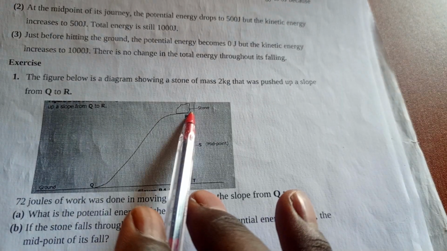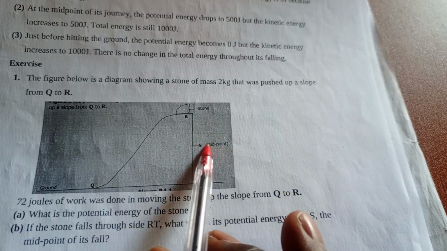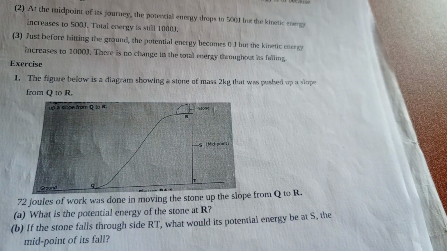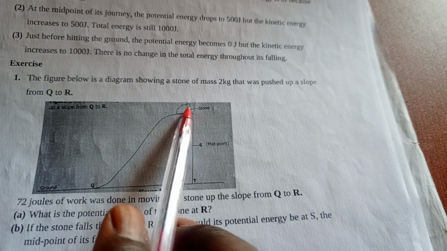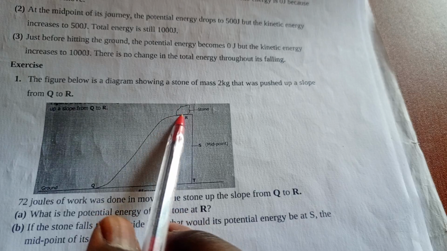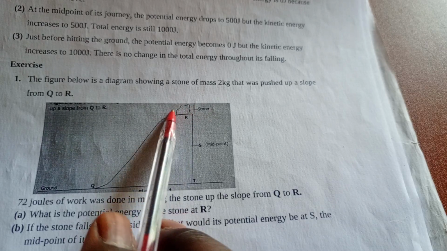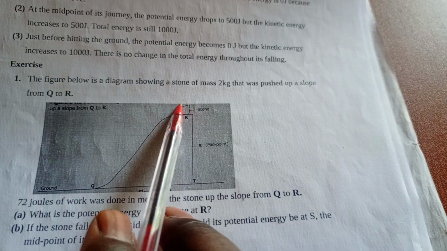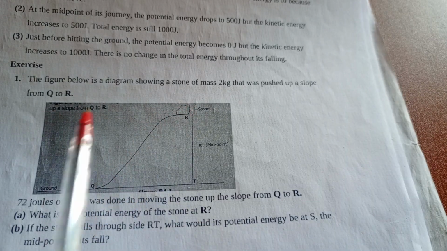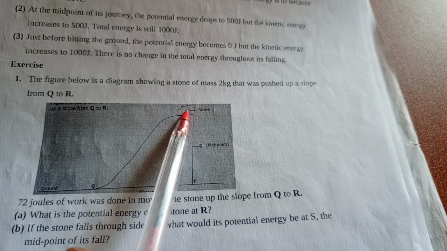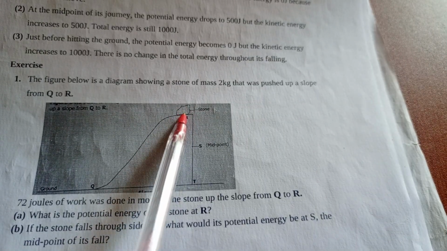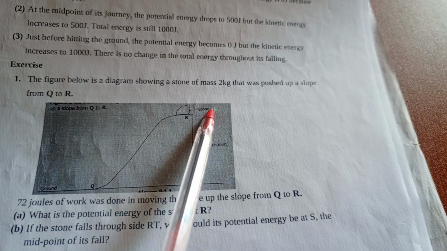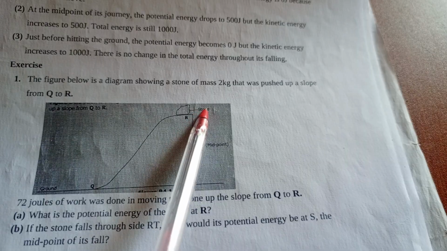We need to know that when the stone reaches halfway, the potential energy will be equal to kinetic energy. For example, this stone here has what we call gravitational potential energy, because the object is raised above the ground. Then on top here, the potential energy is maximum and the kinetic energy is 0.